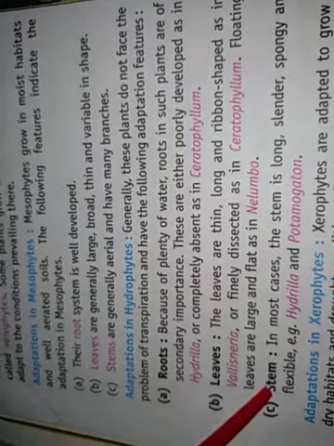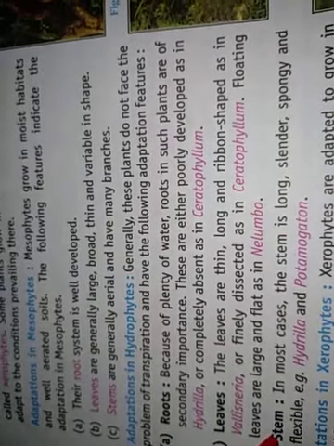B. Leaves. The leaves are thin, long and ribbon shaped, as in Vallisneria, or finely dissected, as in ceratophyllum. Floating leaves are large and flat, as in Nelumbo.